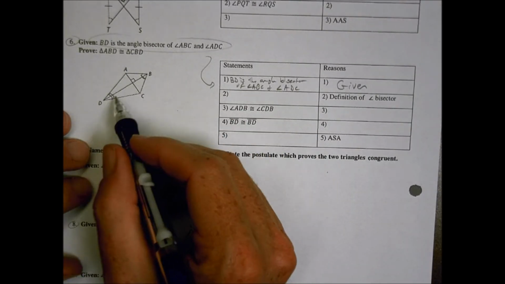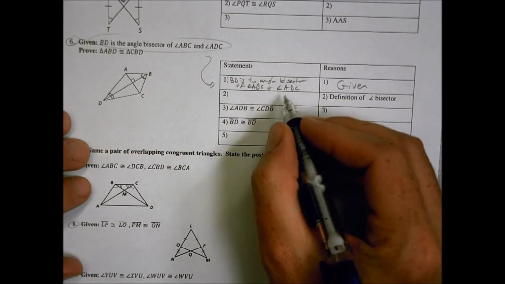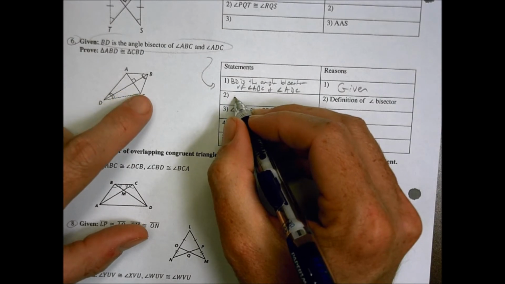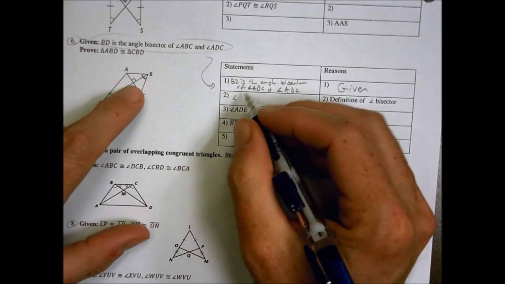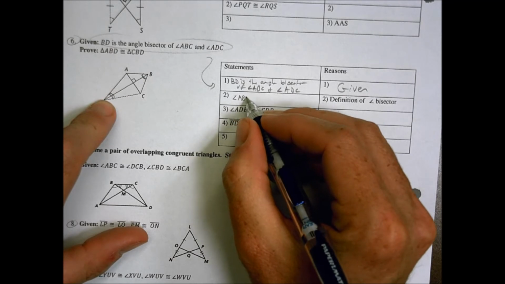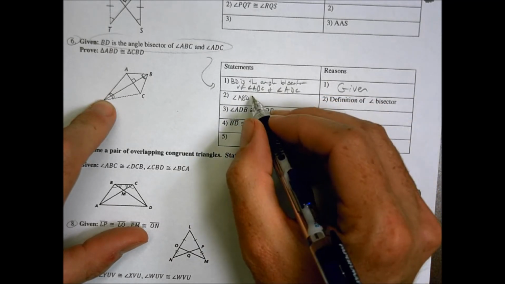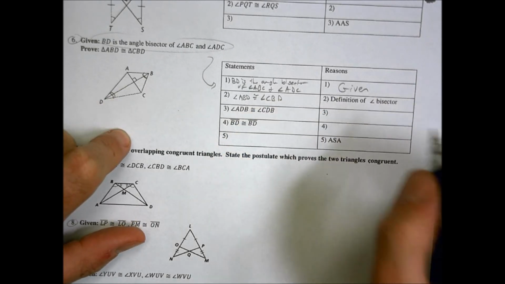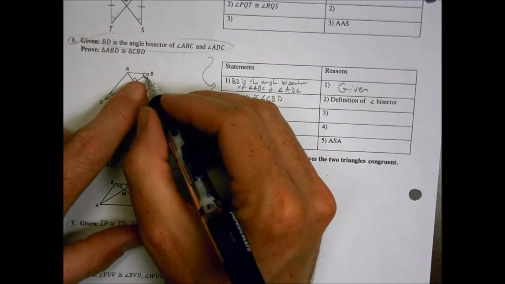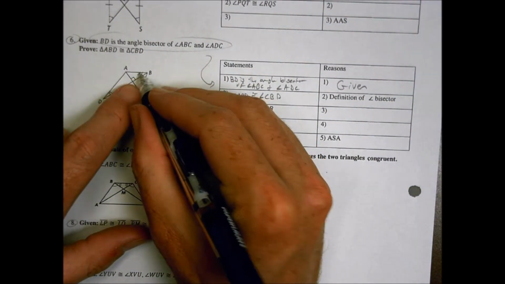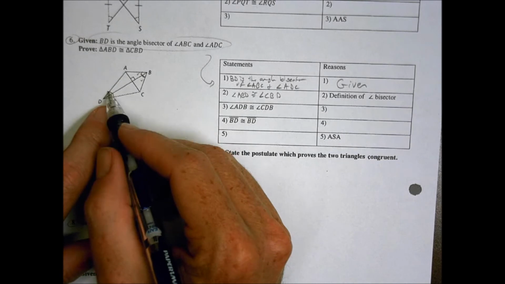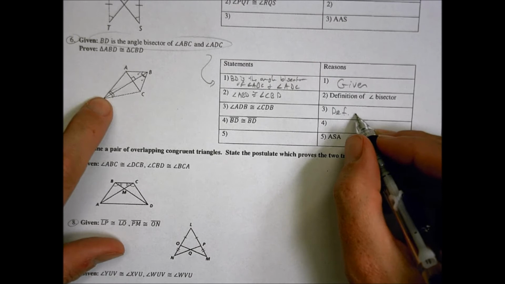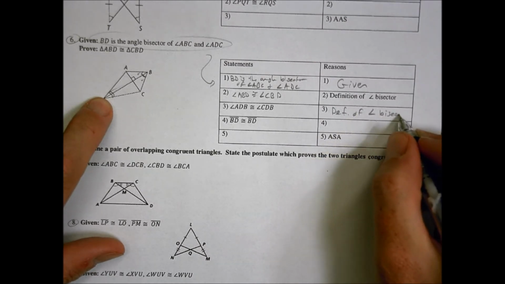So we have an angle and an angle. Now, definition of angle bisector, what I just said, is now we can write this down, and we can say now that angle ABD is congruent to angle CBD. That's the definition of an angle bisector. So we're saying that one's equal. That equals that one. Then, over here it says ADB is congruent to CDB. It's the same thing, but now we're just proving that one to be true. Definition of an angle bisector.